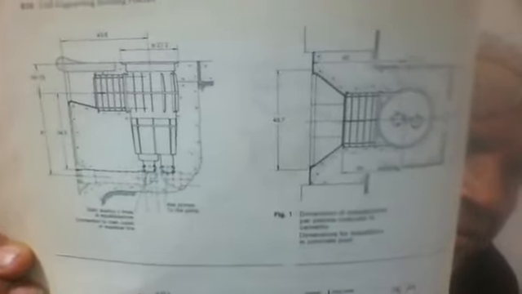Now, the dimensions of prefabricated pools and concrete pools. The sketch is shown. There are figure 1 and figure 2, which are plans and sections for both. These are sections of these schemes.